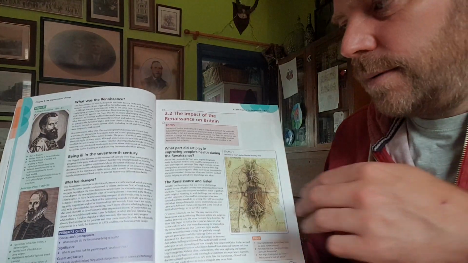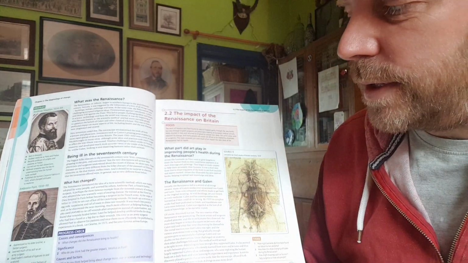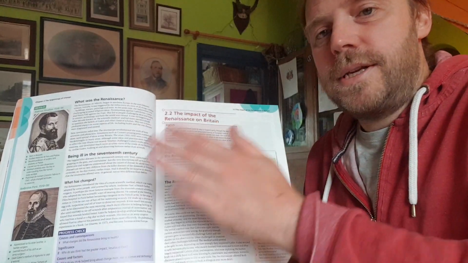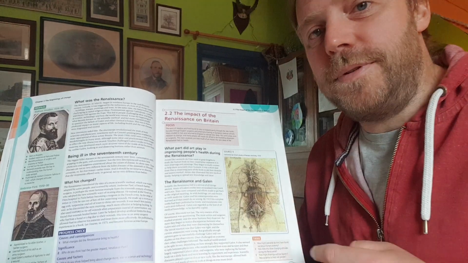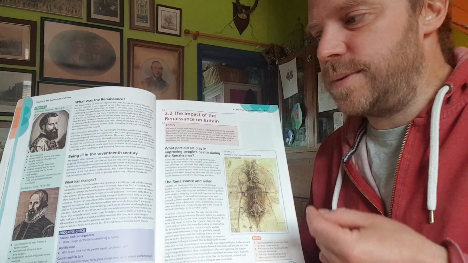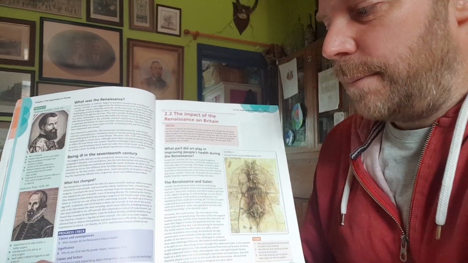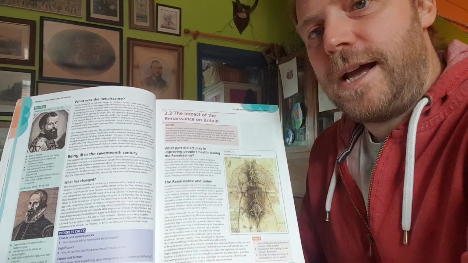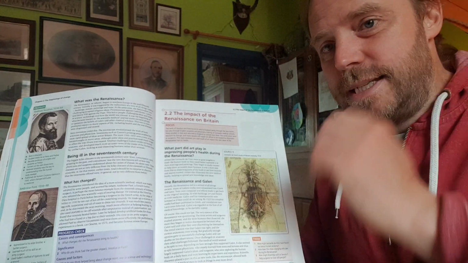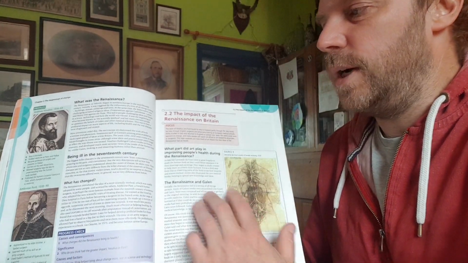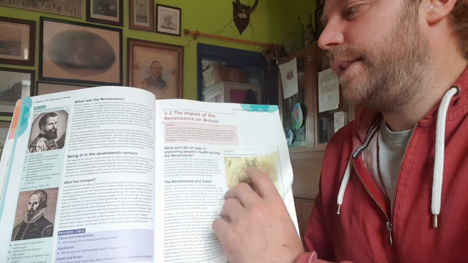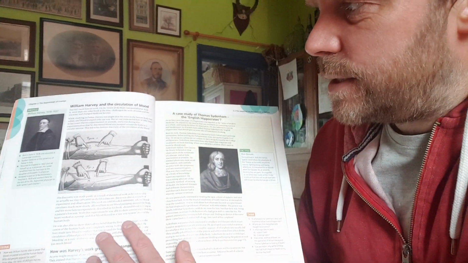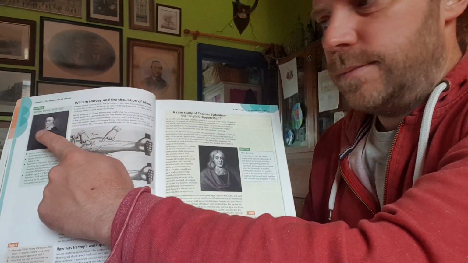So Pare is another really important development in the Renaissance, and once again he shows the importance of communication systems developed in the Renaissance, because he publishes a book. This one's called Les Oeuvres in 1575, and that gets published across Europe, spreading his ideas and sharing his ideas with the rest of the world. So we've got Vesalius, Pare, and the third important person from the Renaissance is William Harvey. William Harvey's up here.